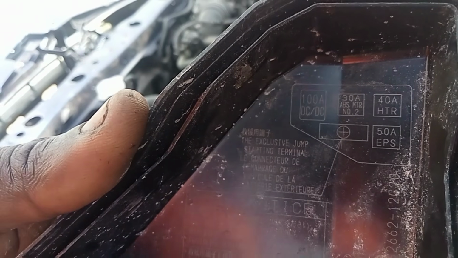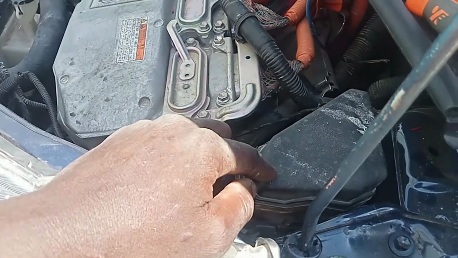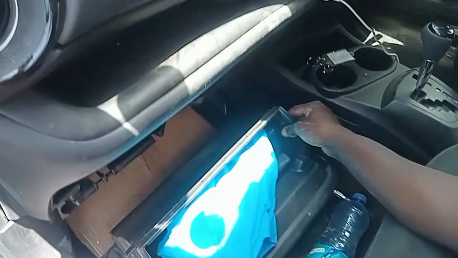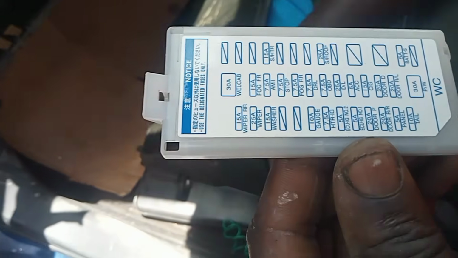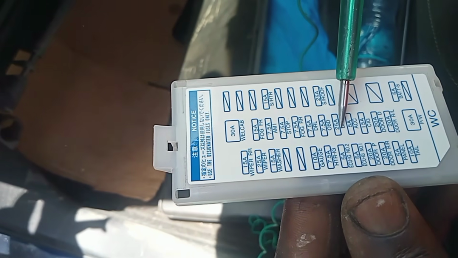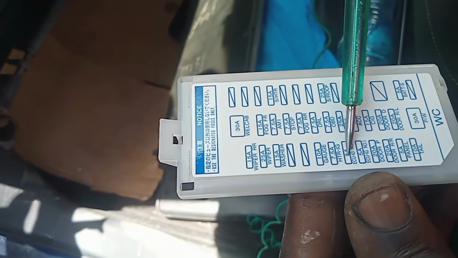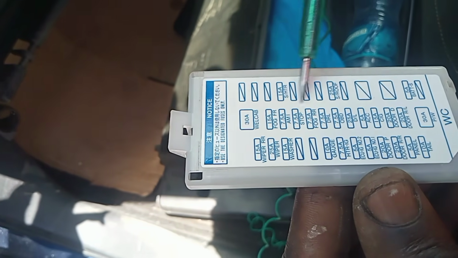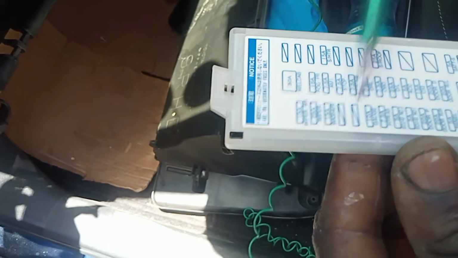We have steering, DC to DC, and ABS meter. We don't have that fuse. So let's confirm here. According to this menu, we have panel tail, DL, then we have stop lamp, wiper, washer, gauge, ECU1, ECU2. Even here we don't have that fuse, so I'm going to test all the random fuses.